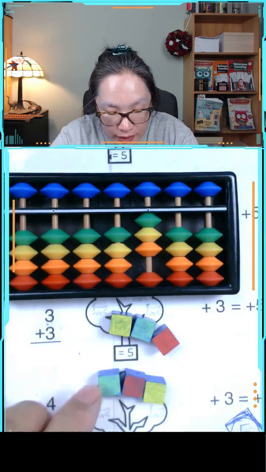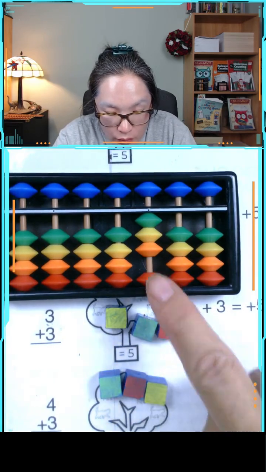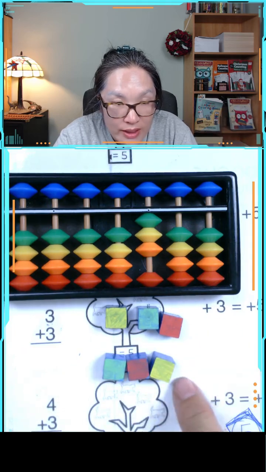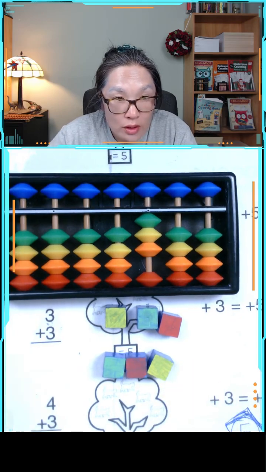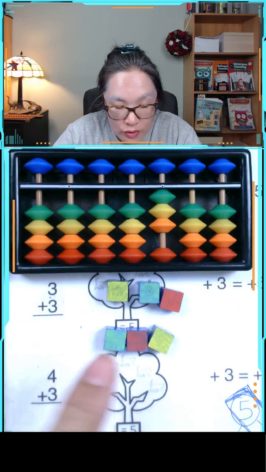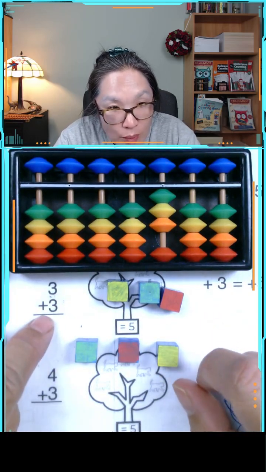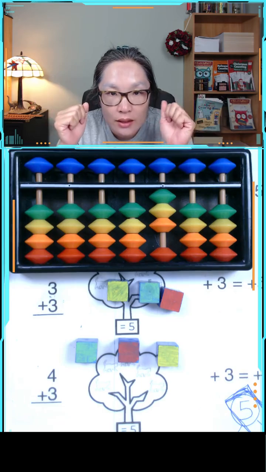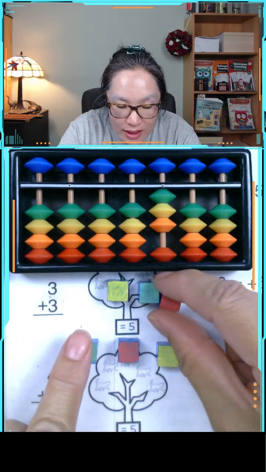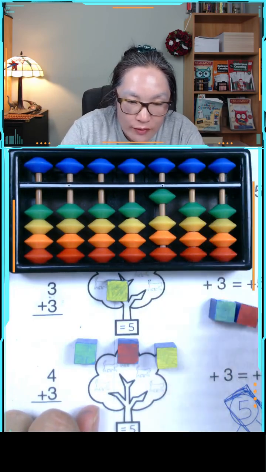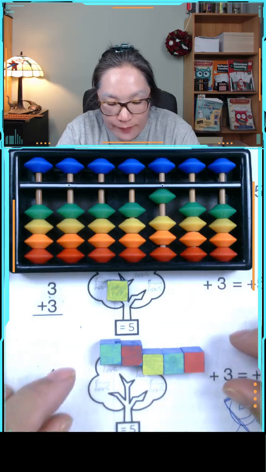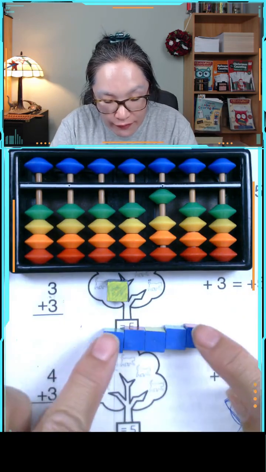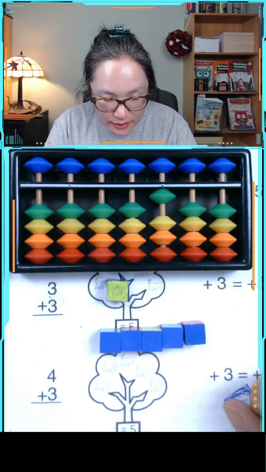I want to add 3. Guess what? To add the 3, there's no more room. Because we are a little bit restricted with the abacus, we know that we need to add 2 to the bottom 3. It's always the bottom number that we're trying to make a 5. So I take away 2 from the first 3 and I add it here. Then I made a 5, and 5 and then 6. So my final answer is 6.